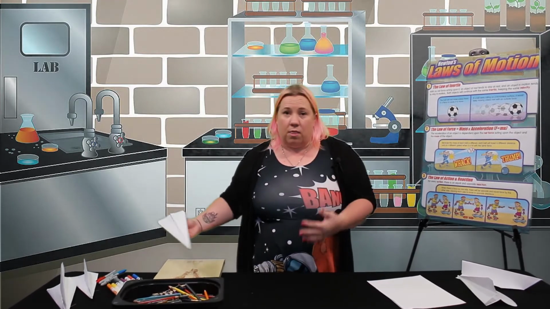Now again, especially if you have multiple kids in your household, or if you're looking for ways to extend this project, definitely get out the colored pencils, the markers, go ahead and decorate your plane. Again, it's that whole concept of STEAM, so science, technology, engineering, art, and math, and then also because everybody's planes start to look the same and we want to know whose are whose.